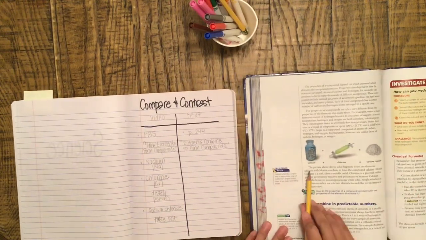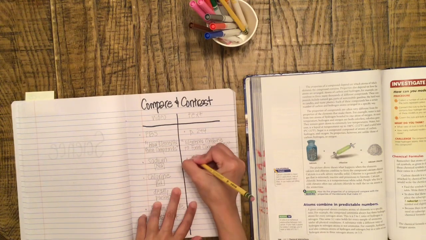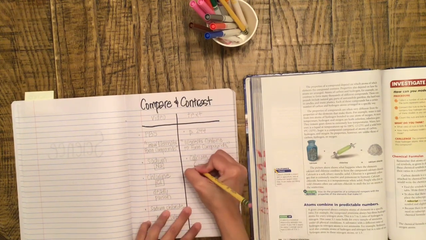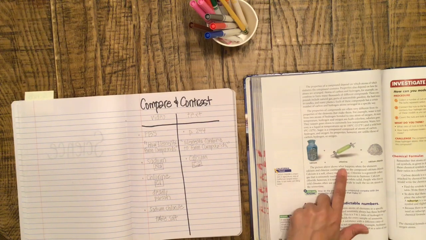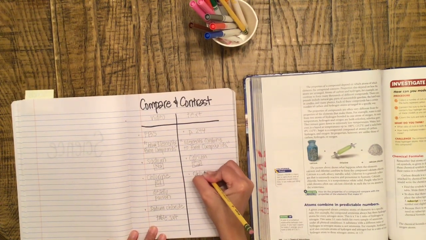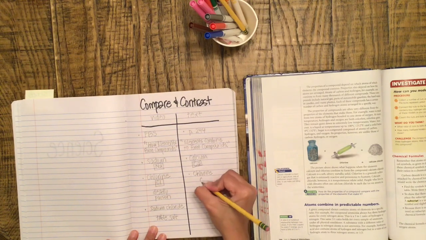And we see here it's calcium that is combined this time. The element is abbreviated Ca. And chlorine, once again, is combined. This is Cl.